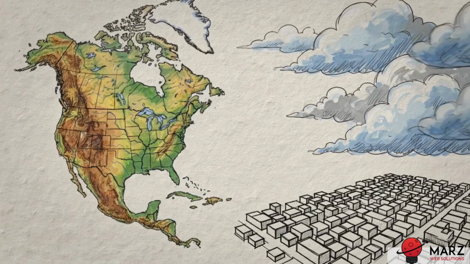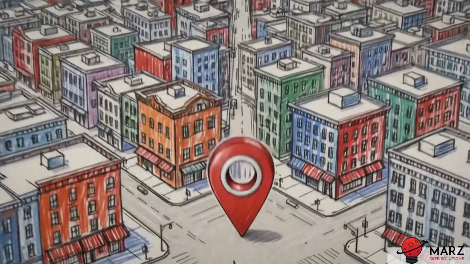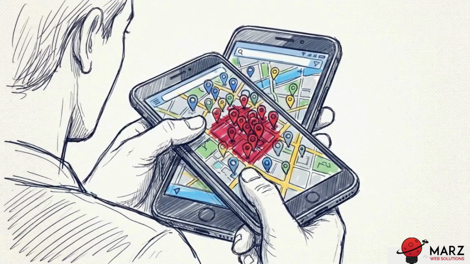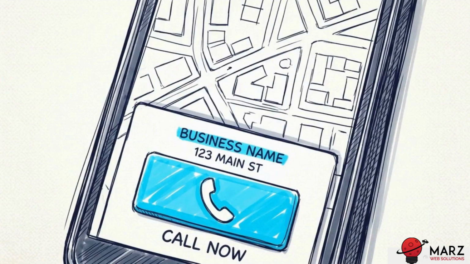Watch as this digital map zooms in from a wide continental view down to a specific pin on a single city street. When customers search for local services, Google Maps sorts through every available option to decide which businesses appear at that pin and get the call first.